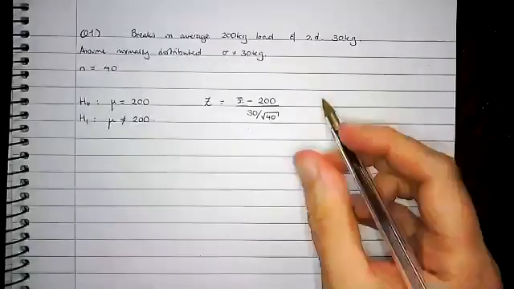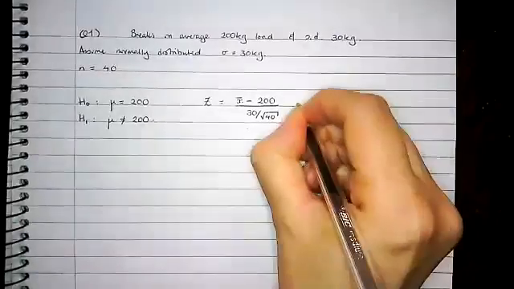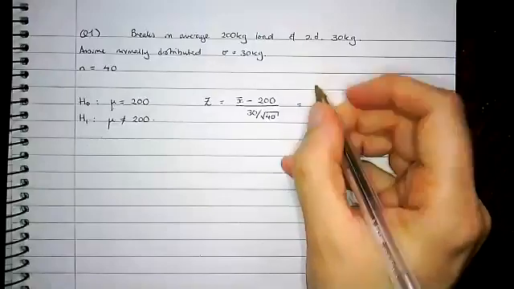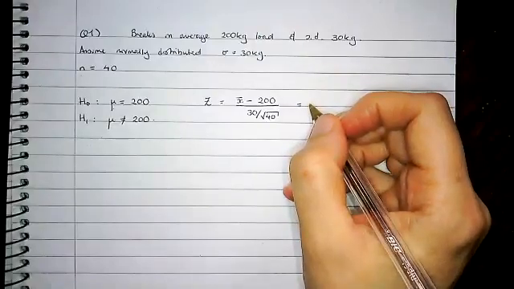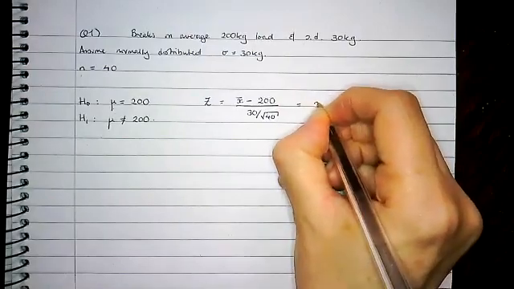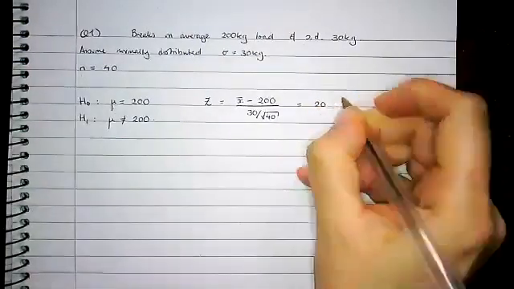And the number in this case that we were given for our one particular sample is 200.